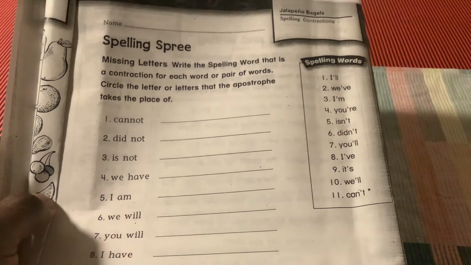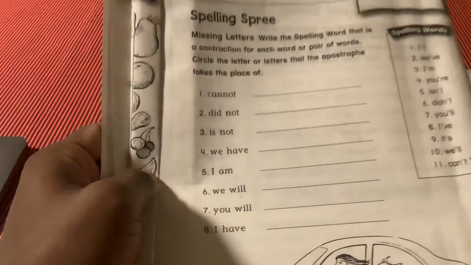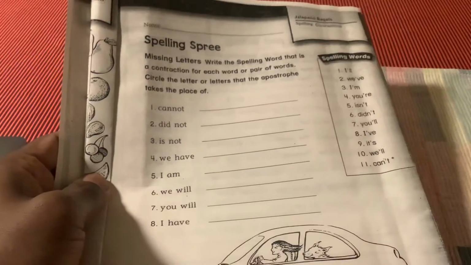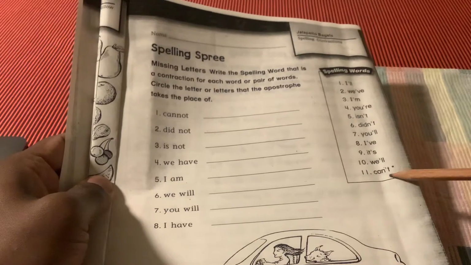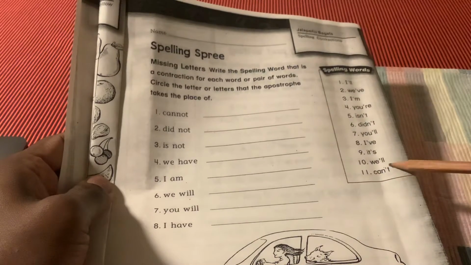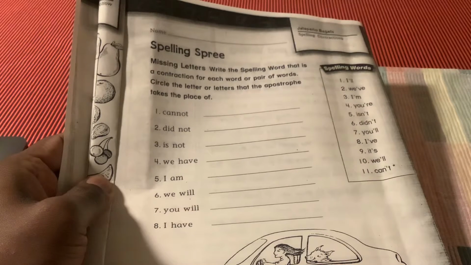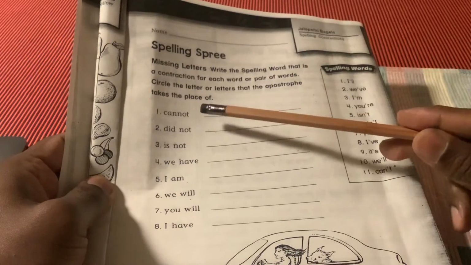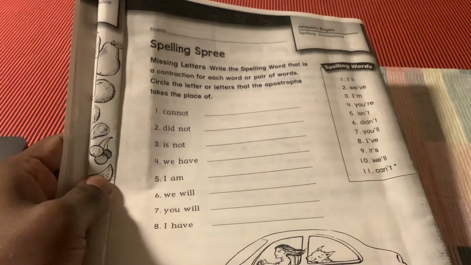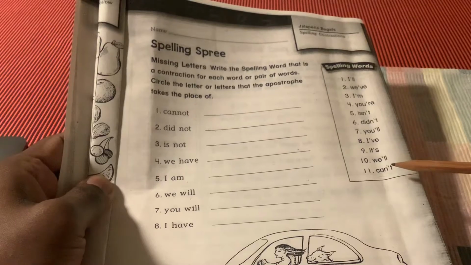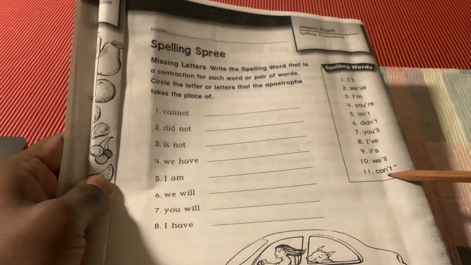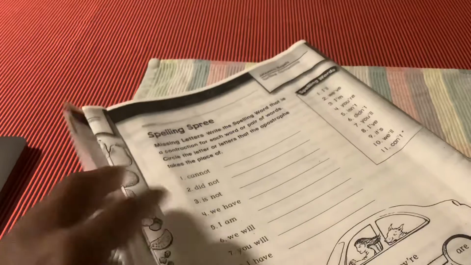Okay? So now, here's what I'm going to do for each one. I am going to actually use the spelling words and I'm going to write a sentence. Okay? Please look at my example for number 1. Cannot. Well, the contraction is can't. Here's my sentence.